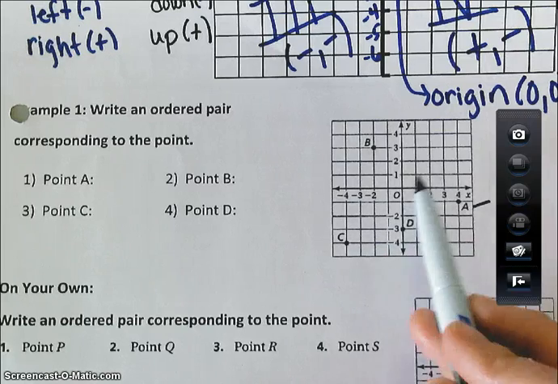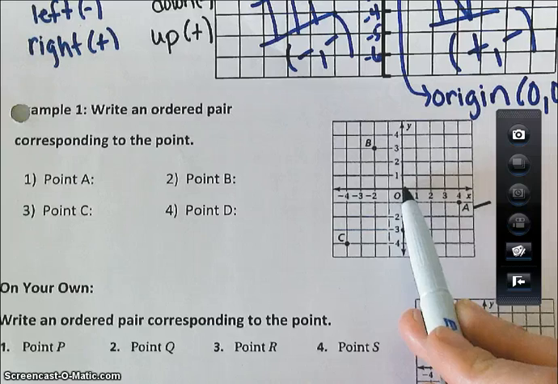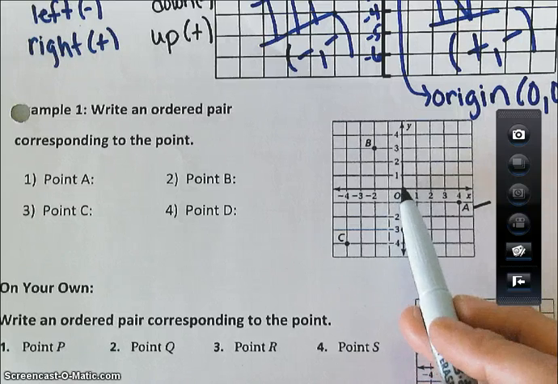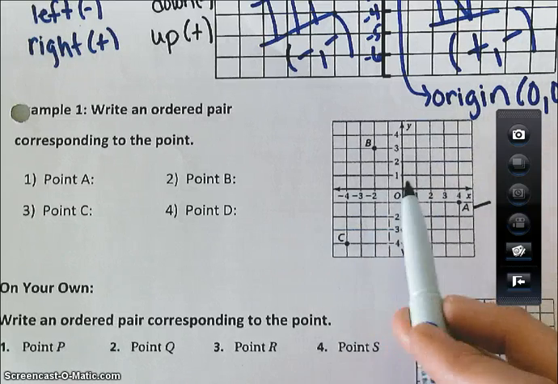Well, we always start at our origin, and I'm trying to get to A. And we always go left to right first because our X comes first. A good way you can remember that is X comes first in the alphabet. So your X movement comes first on the number line.